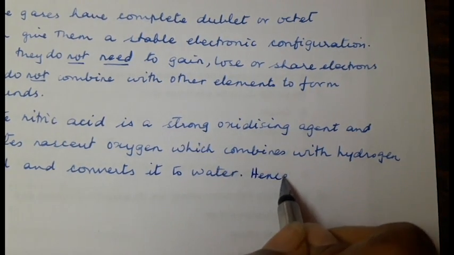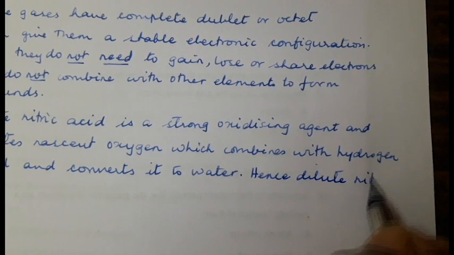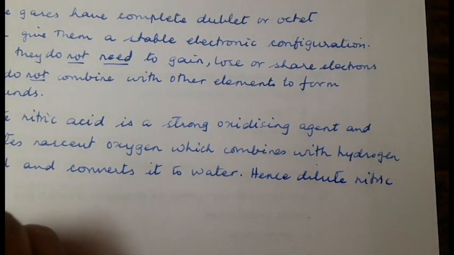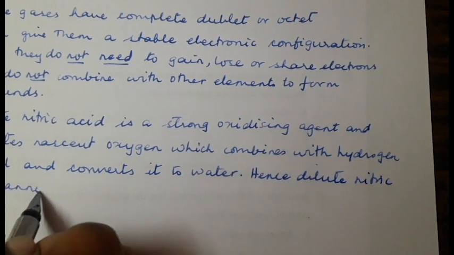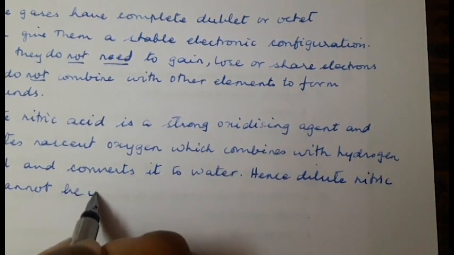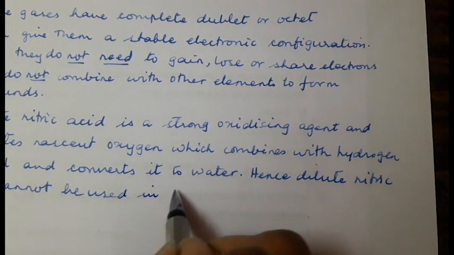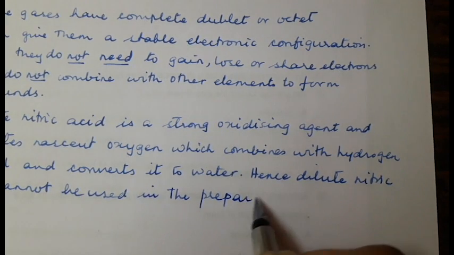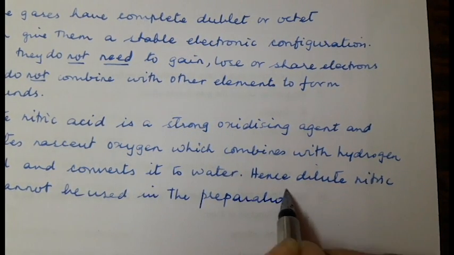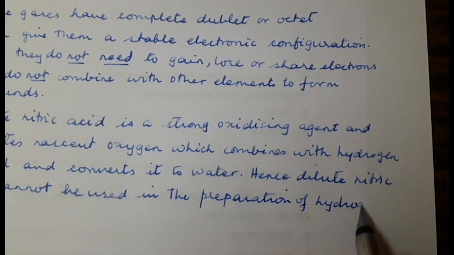Hence, dilute nitric acid cannot be used in the preparation of hydrogen.